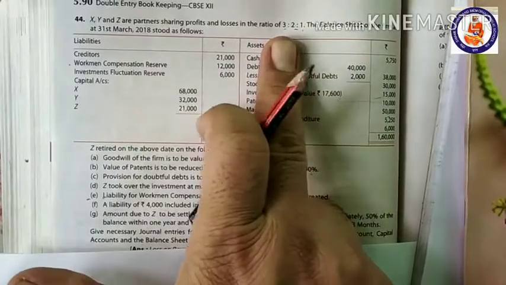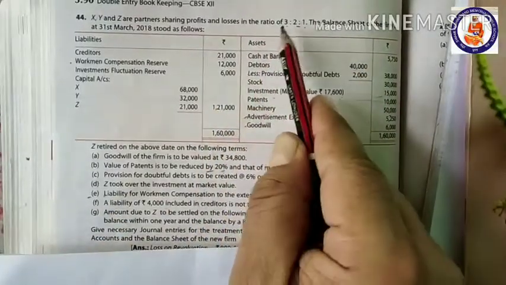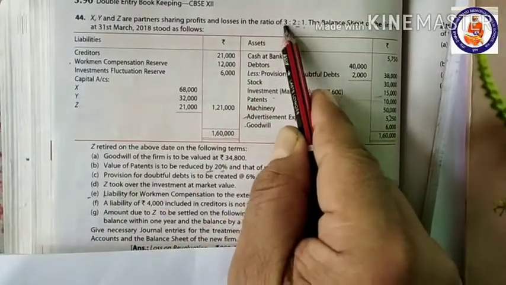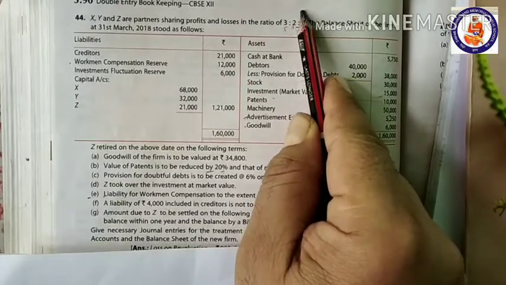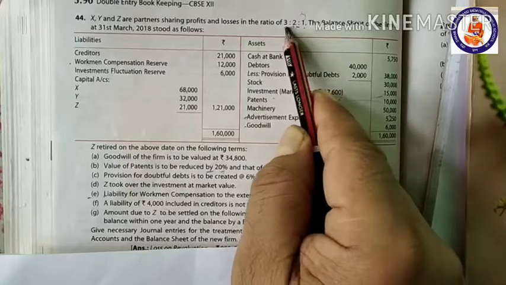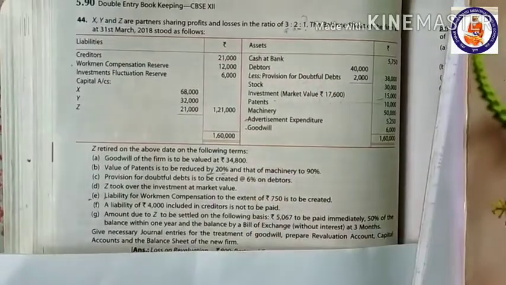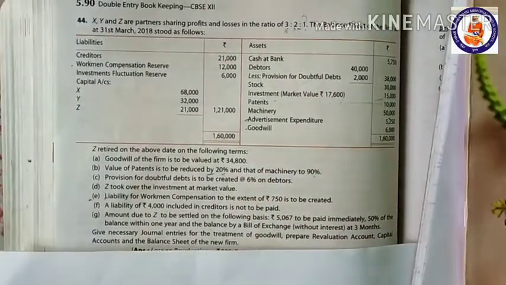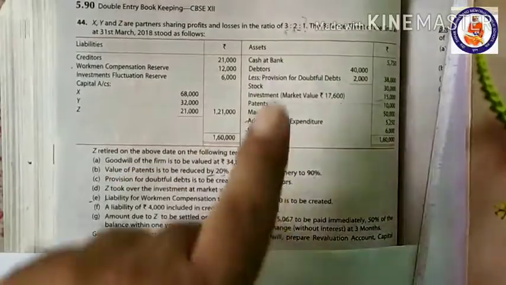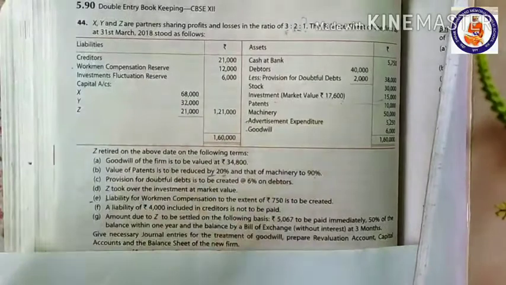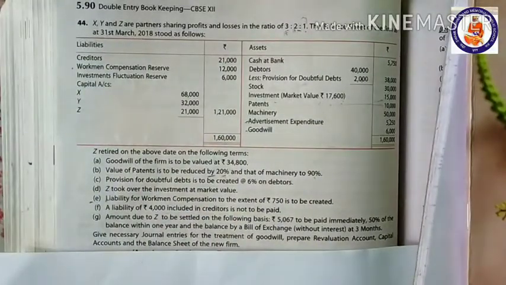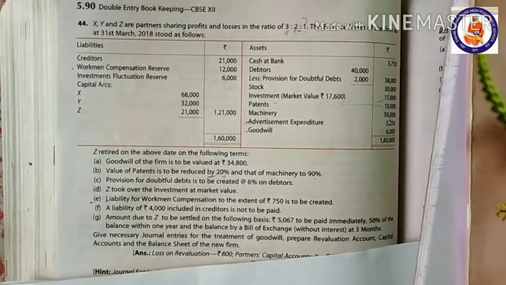This will be the gaining ratio of the two partners, 3:2. When Z is retiring, 3:2 will be the remaining profit sharing ratio of the remaining partners. So this is the gaining ratio also. On this ratio they will bear the amount of goodwill to be given to Z.